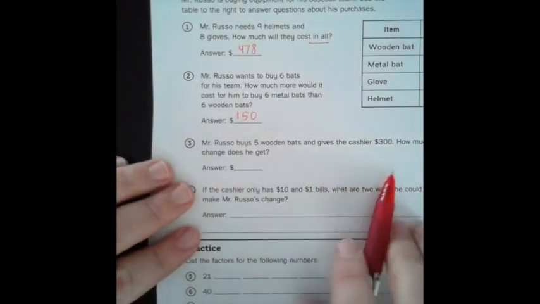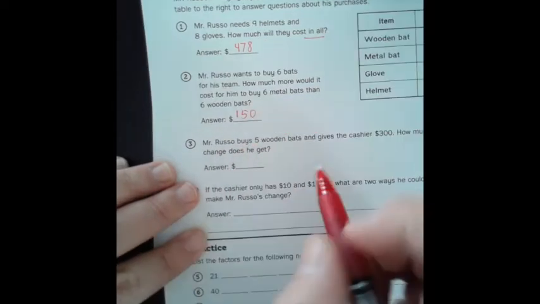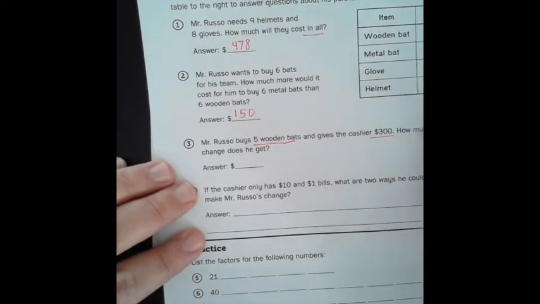Alright, question 3. I think I have enough room here to do my math, so I'm going to go ahead and do that on this page here. So Mr. Russo buys 5 wooden bats, and he gives the cashier $300. How much change does he get?